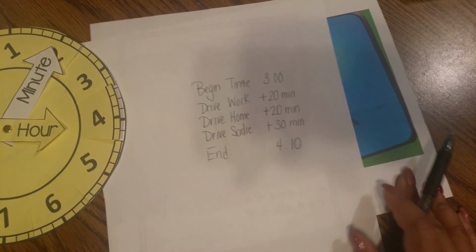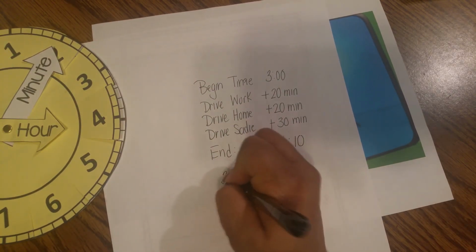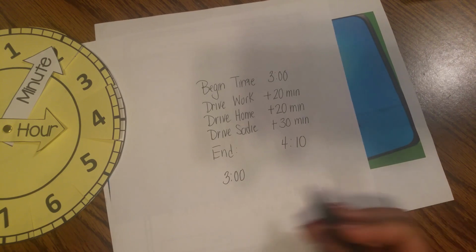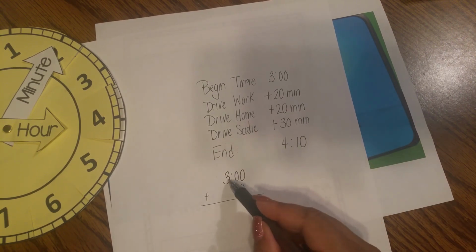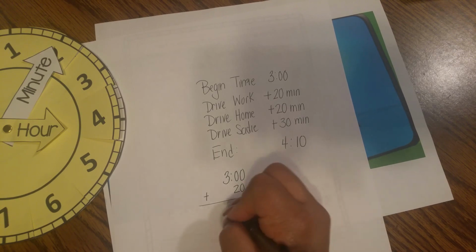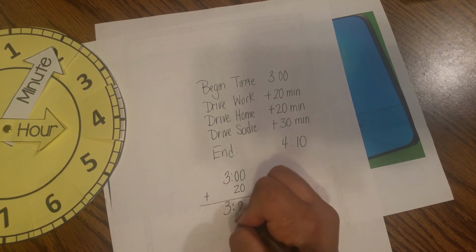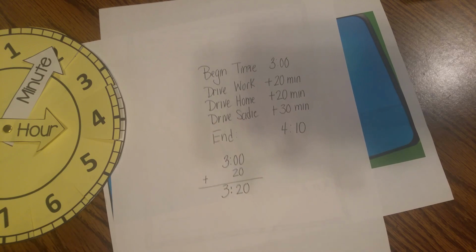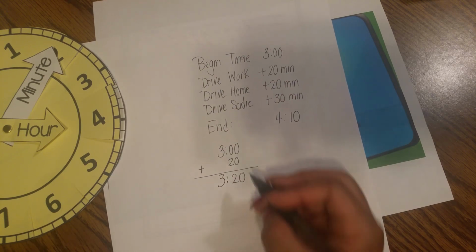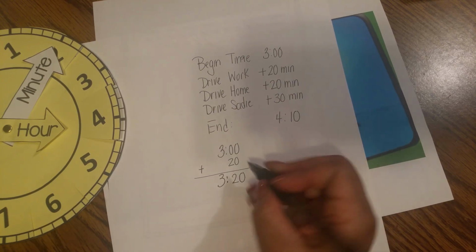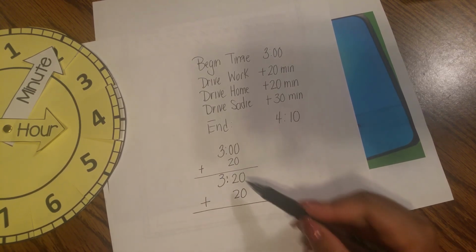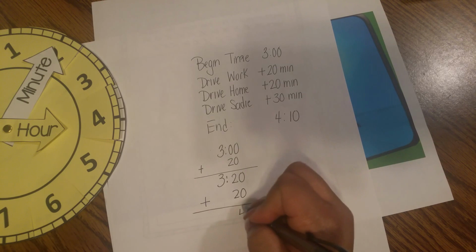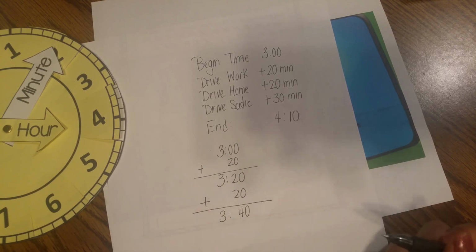Another way that we could do this, if I start off at 3 and I want to add 20 minutes, I know that 3 plus 20 is 3 and 20 minutes. So I want to add another 20. I know that 2 plus 2 is 4. So right now I'm at 3:40.